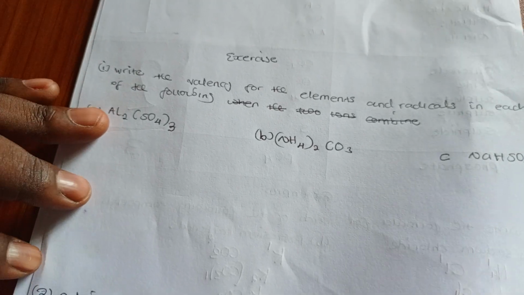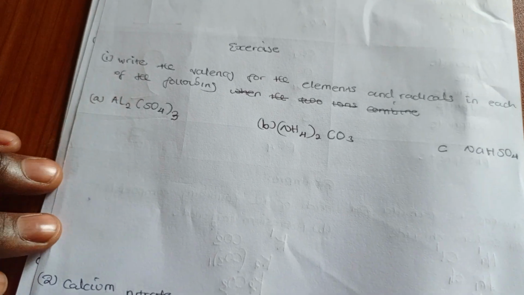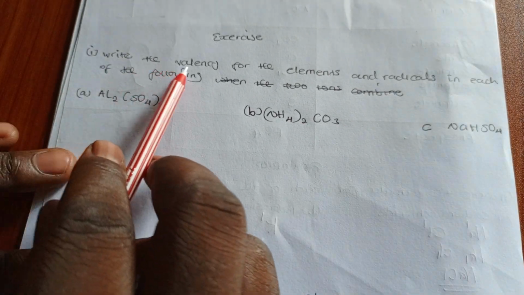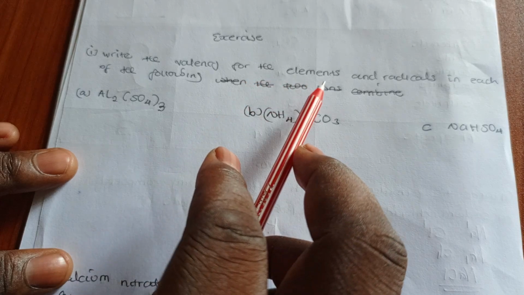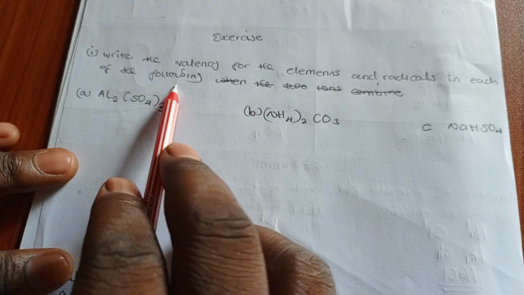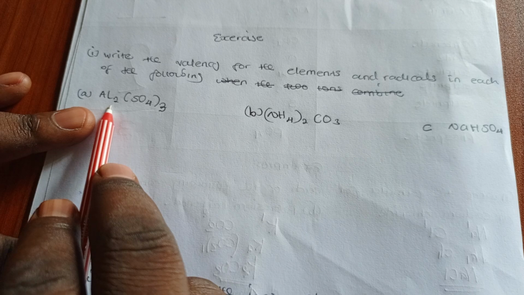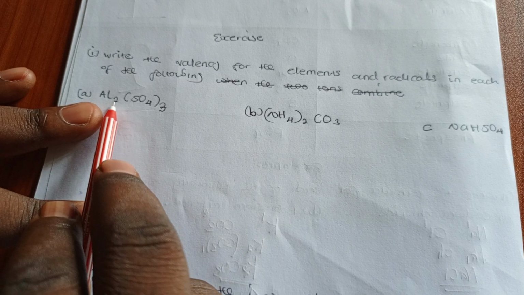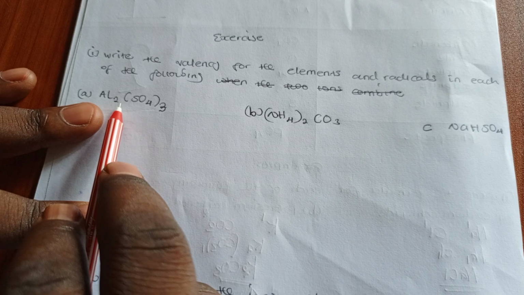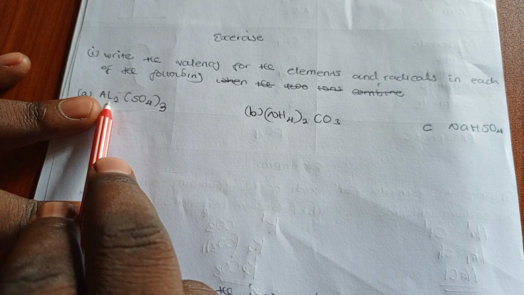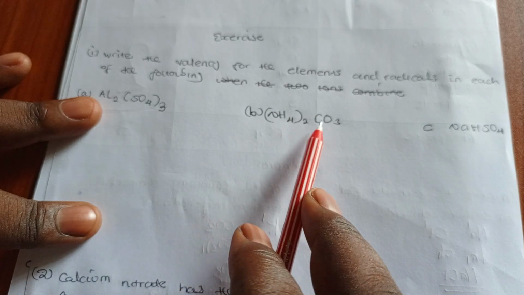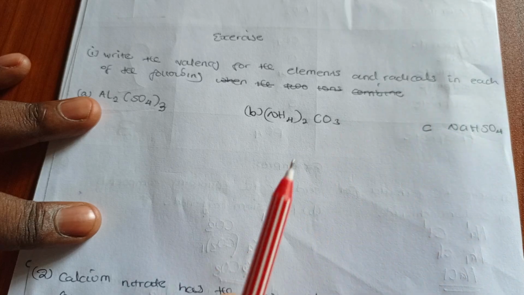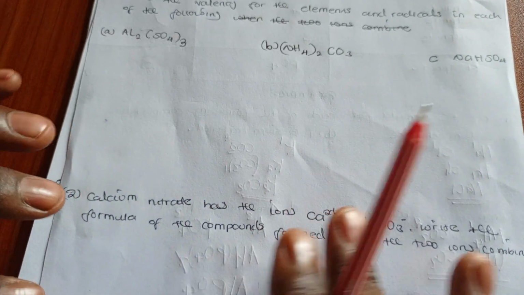Then there's the exercise here. I'm saying write the valence for the elements and the radicals in each of the following. So they want you to write the valence for the element and their compound or radicals: aluminium sulfate, ammonium carbonate, and sodium hydrogen sulfate. So you can write the answers and submit for marking.